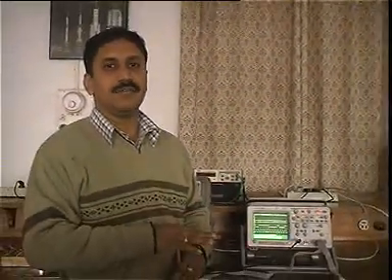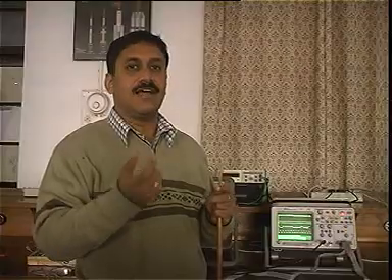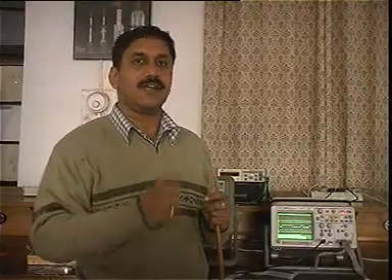This is basically PSK. So if I want to demodulate PSK, I just have to sit and monitor the phase of the carrier. If the carrier changes its phase, I know that there is a change in the bit. It could be a 0 or it could be a 1. Okay, so this is basically PSK.